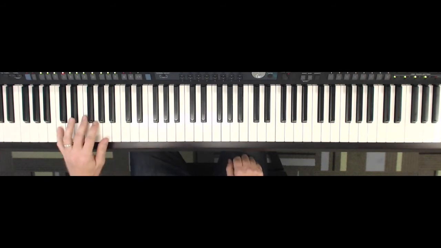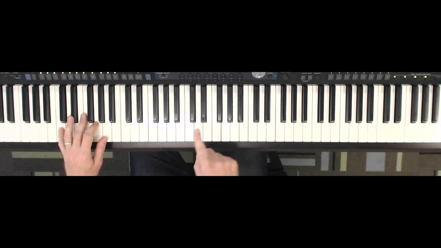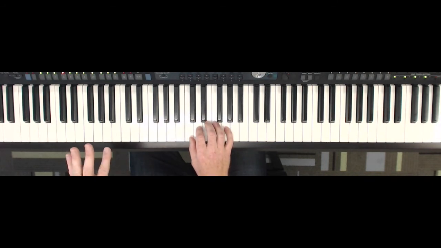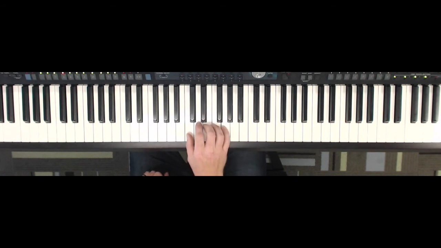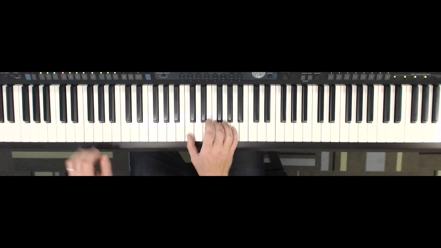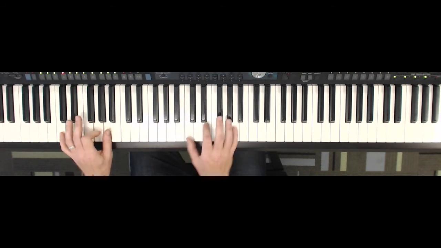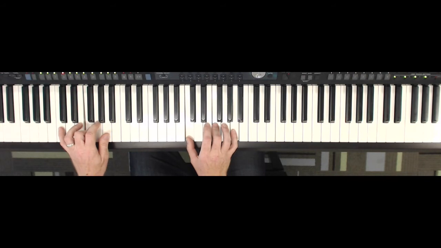But here's the breakdown. The left hand plays the down beat or beat 1 of each measure, just like the reggae pattern. And the right hand plays a rest on 1, and it plays on 2, and then it plays on the and of 3, then it plays on 4, and then the and of 4. So 1, 2, 3, and 4, and.